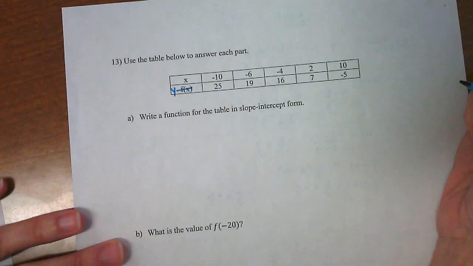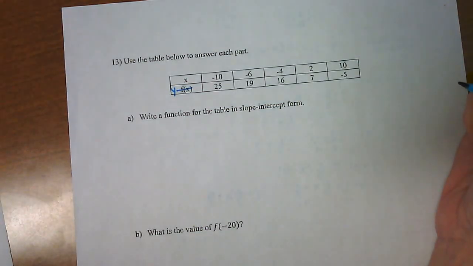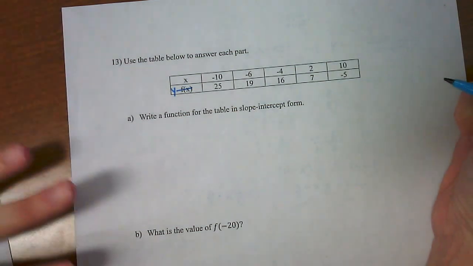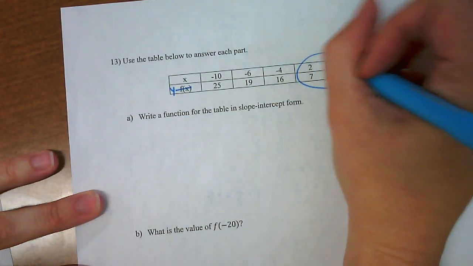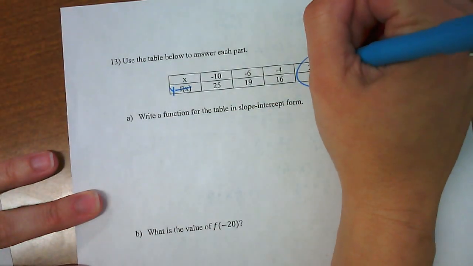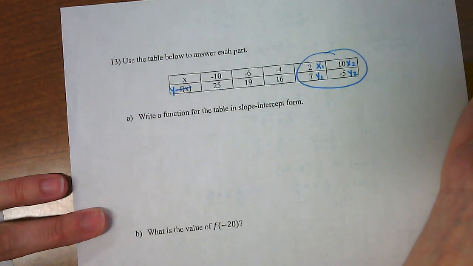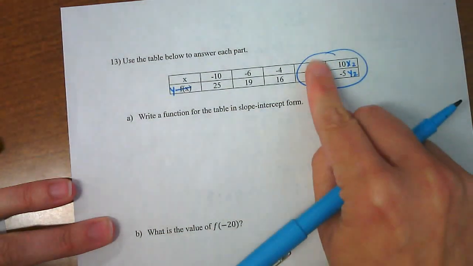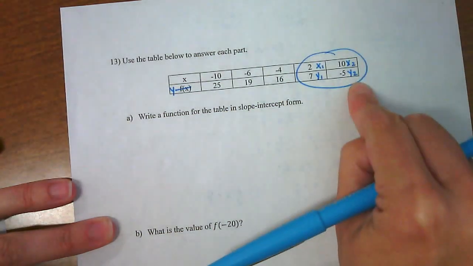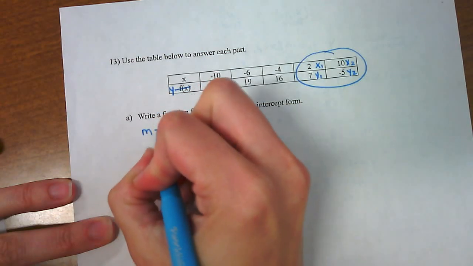So if I want to use points that are mostly positive, I'm going to use these points just because they're mostly positive, and I know you guys hate negative numbers, right? So these are my values. This is the first point, this is the second point. So I'm going to find my slope.